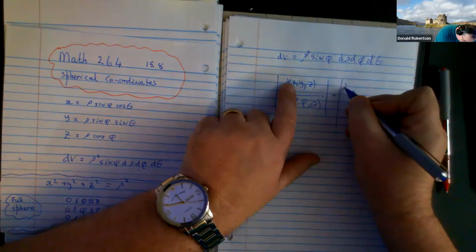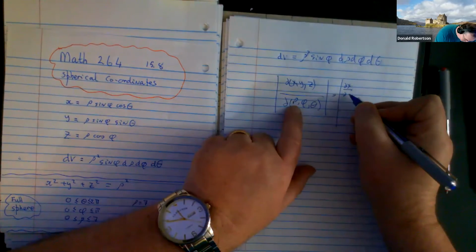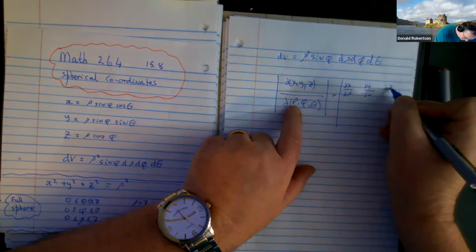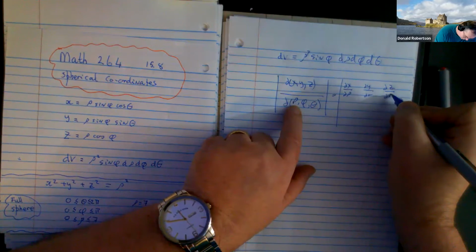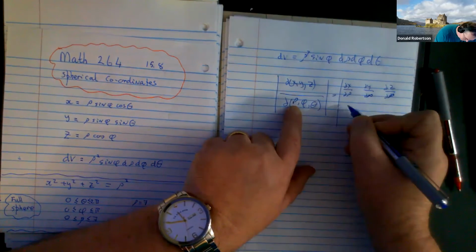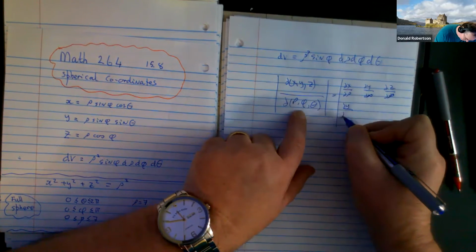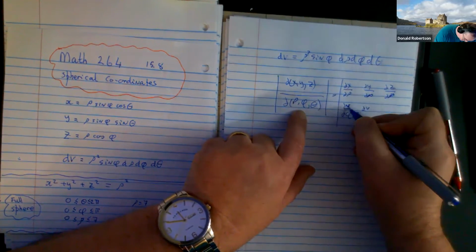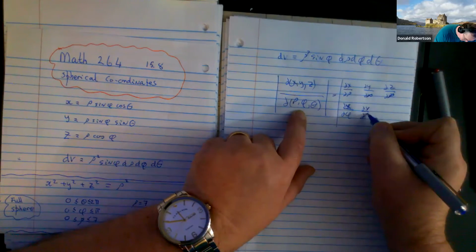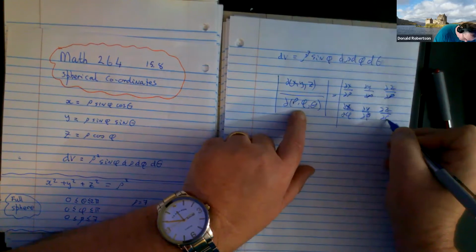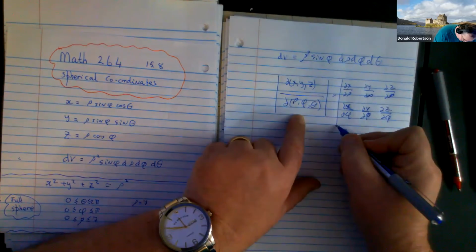And this gets messy. It's this guy with respect to rho, this guy with respect to rho, this guy with respect to rho. Then you do the x, the y, and the z with respect to phi. And then you finish with thetas.